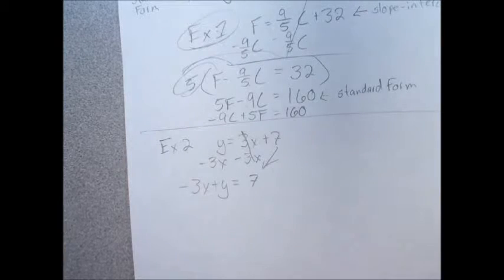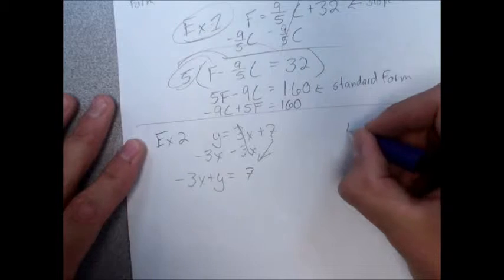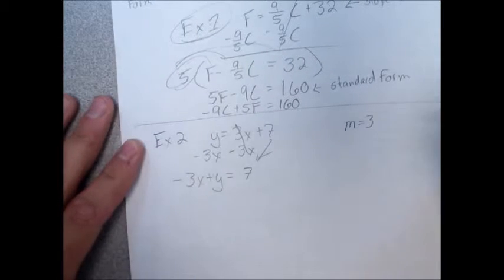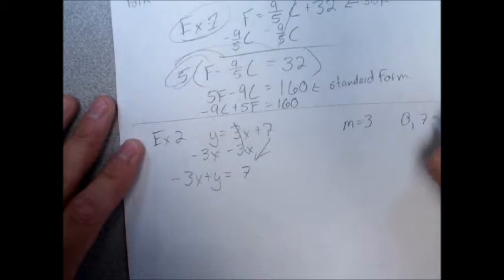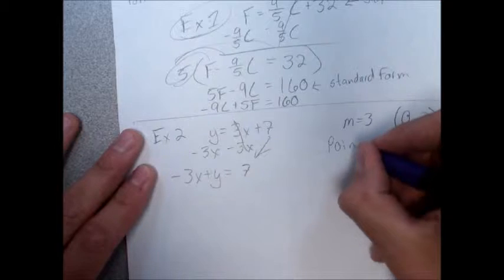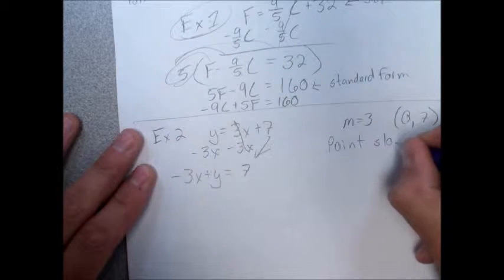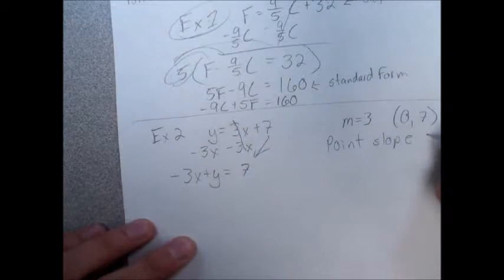Now, what the original problem asks us to do, it says that we have a line with slope 3, so m equals 3, and a point of (0, 7). Okay, so they give us a point and slope. So we're going to use point slope form. Point slope form is very nice for any time that they only give you limited information, slope and a point. Okay, so that's how you'll know where to use it and when to use it.